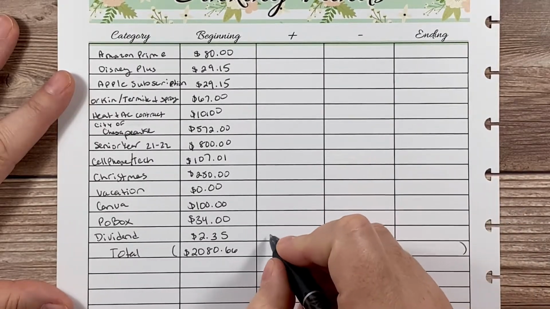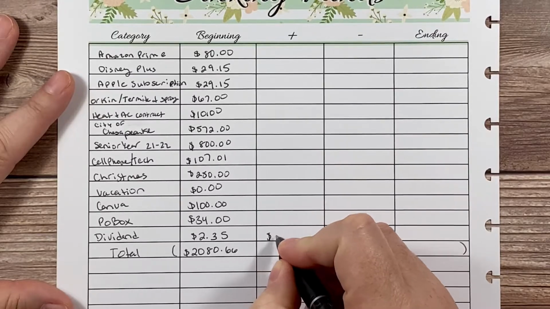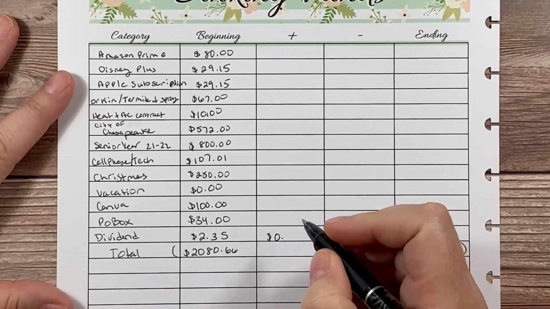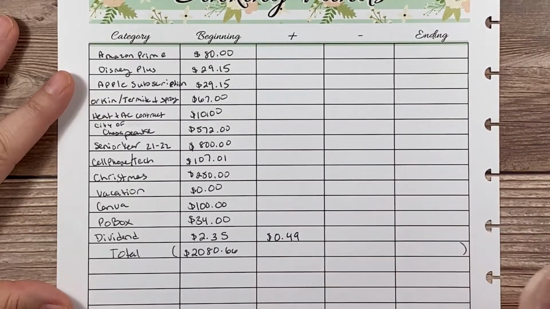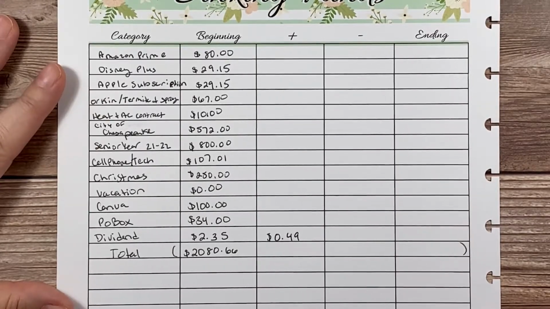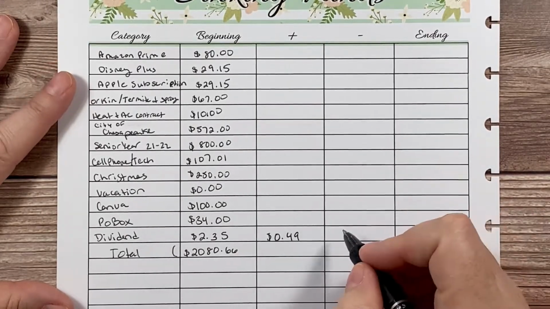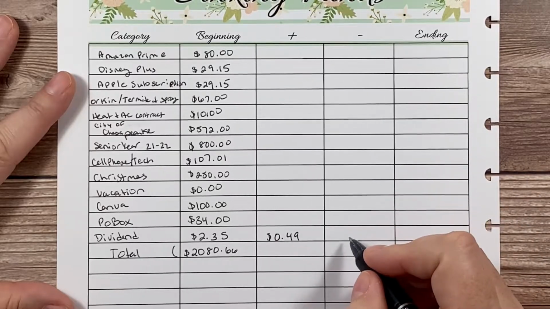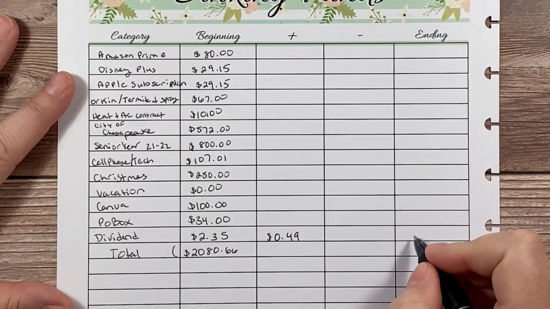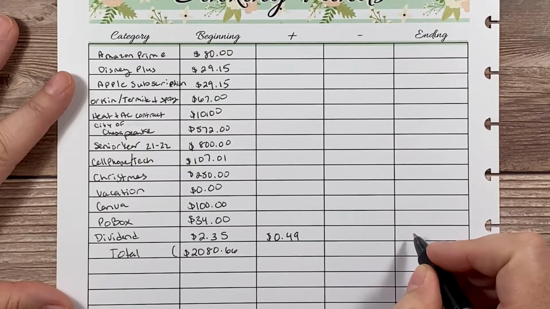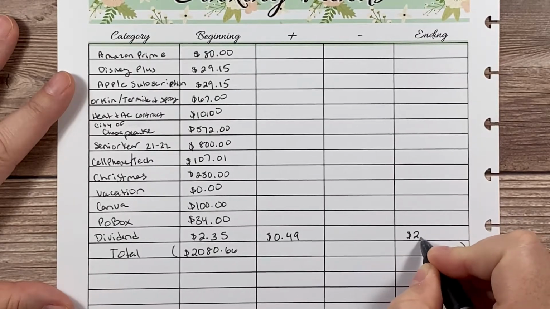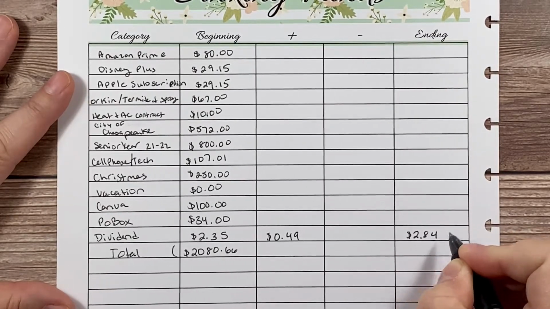So I am adding, how much is that? 49 cents. That's what the deposit was this month. And I'm not taking it out, so I'm just going to leave that alone. And then that gave us $2.84.